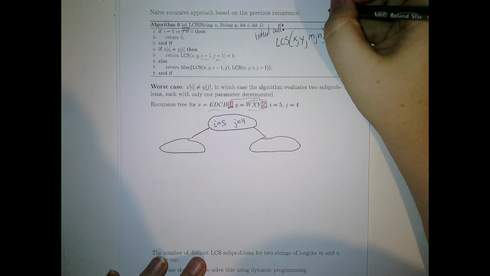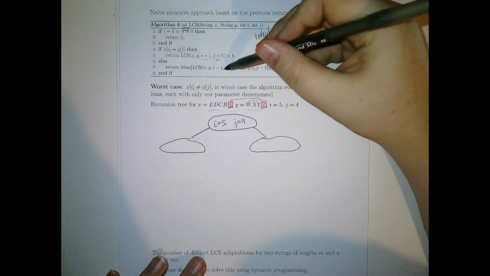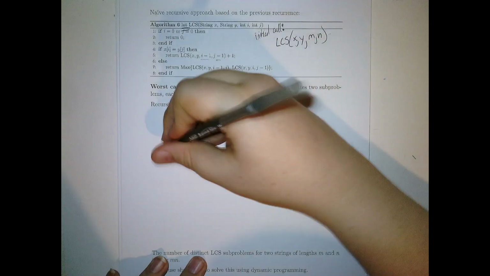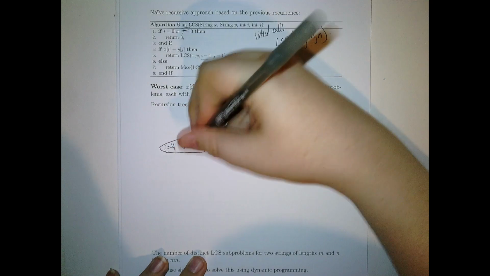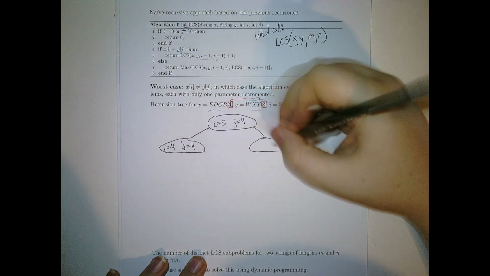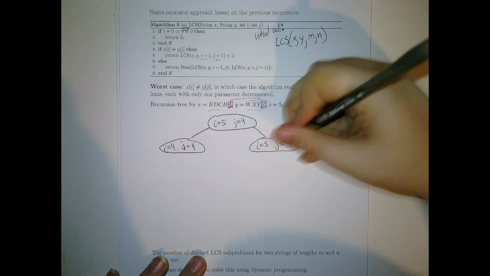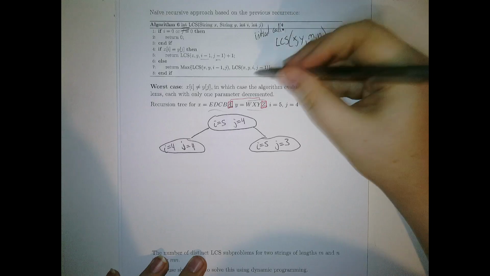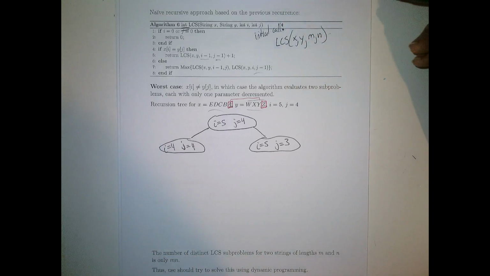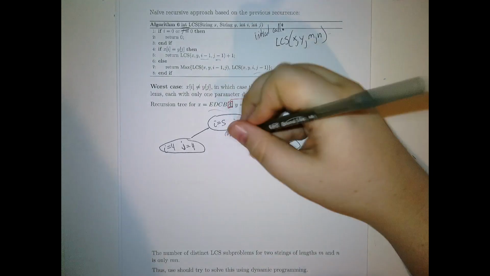Well, since it's written up here, I minus 1 is the first case. Let me do that one over here first. So it's I minus 1 will give me I equal 4, and this will be J equal 4, right? Still the same J. On the other side, we'll have I still equal 5, but now it'll be J equal to 3, right? Going to that case. And we're going to take the max of those two, right? The max of those two.